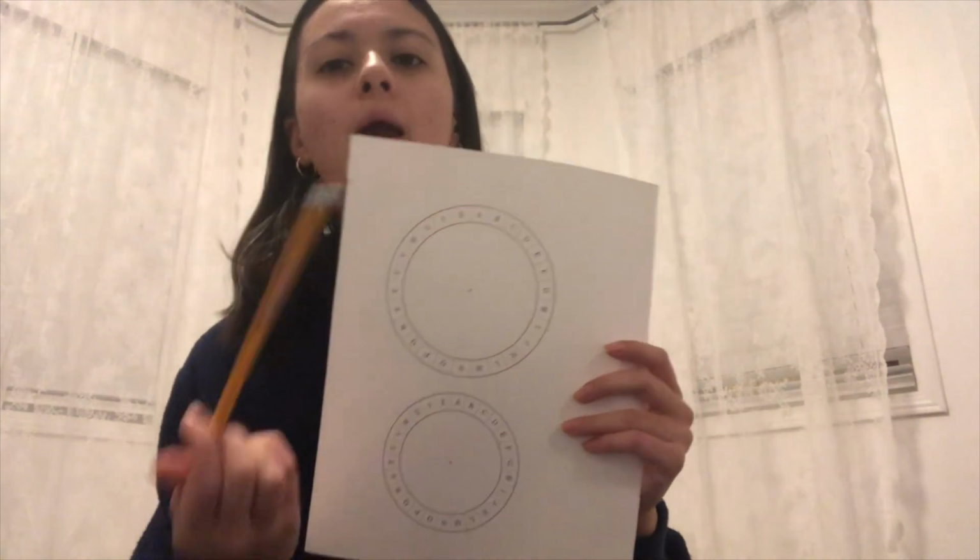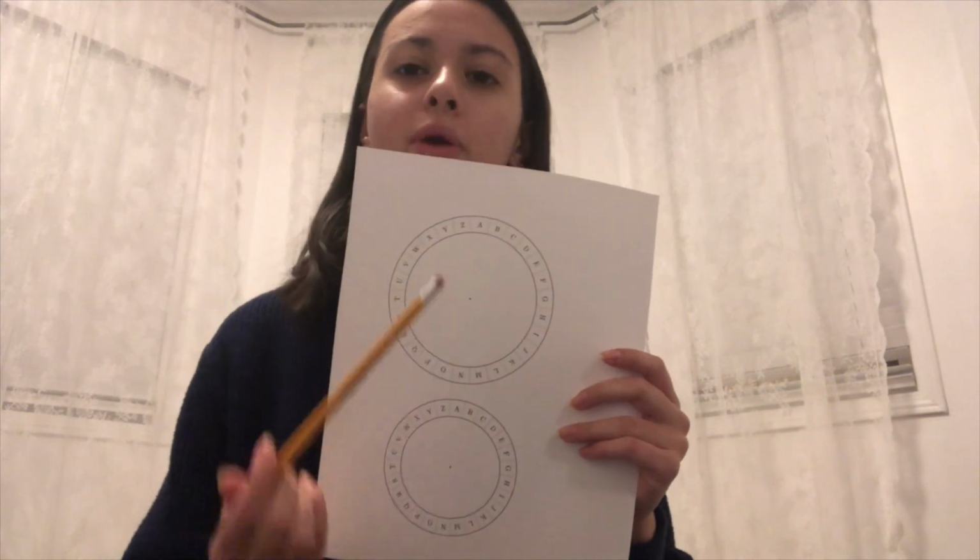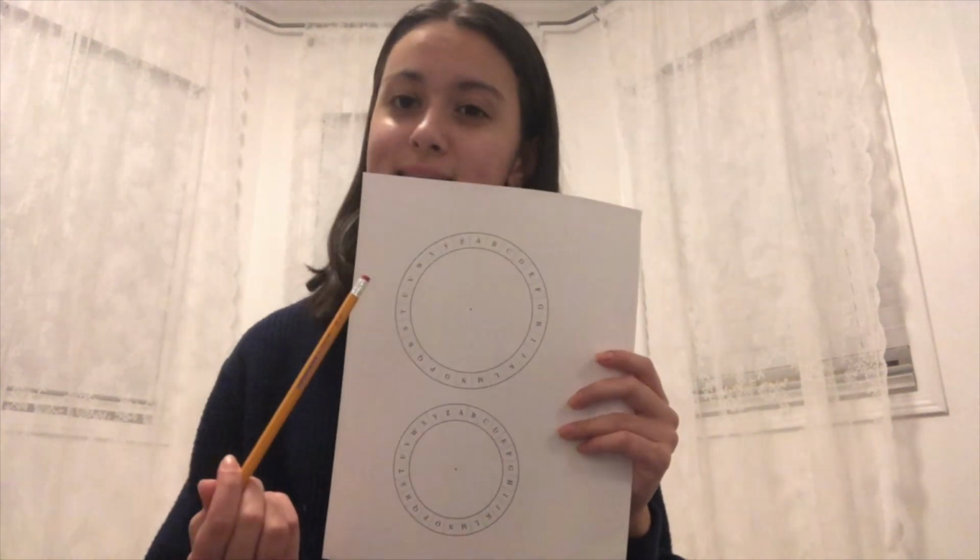Now first, you're going to print out these templates, or you can draw them yourselves if you'd like, but making sure to use a compass and a ruler so everything is straight and lined up. Now, if the letters aren't already written in the template, then you're going to fill it in, writing the letters in order around the outer and inner circles, making sure to put one letter in each space.